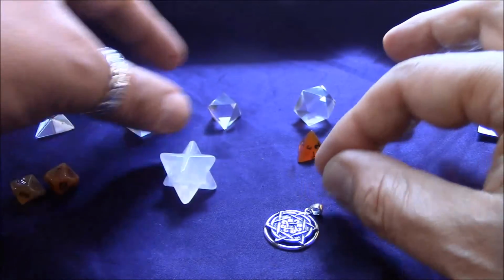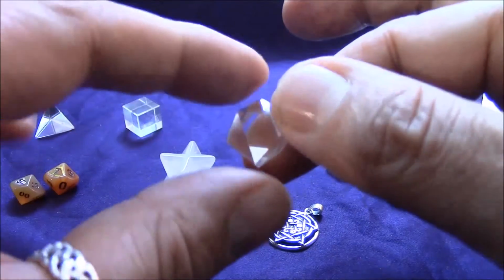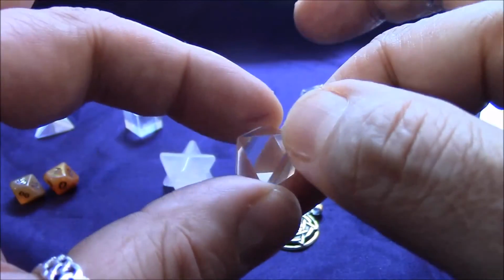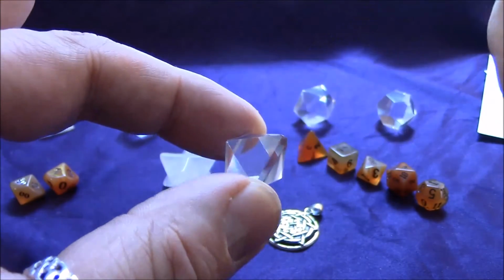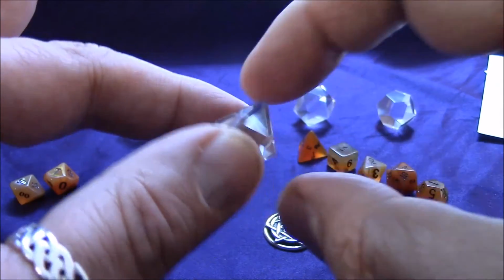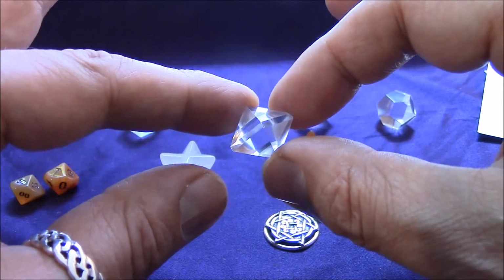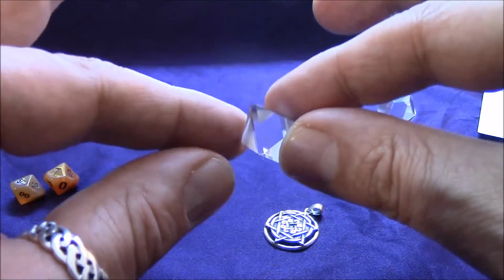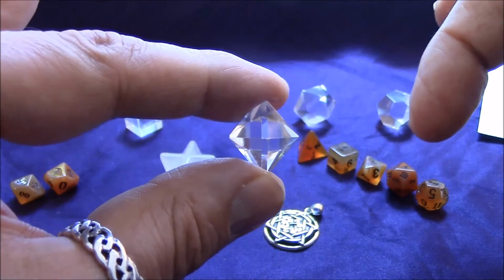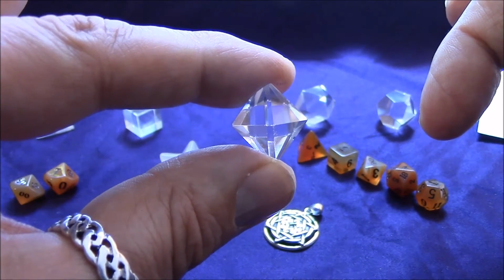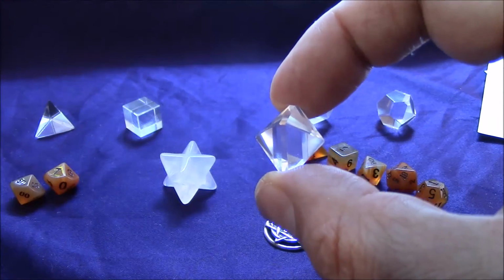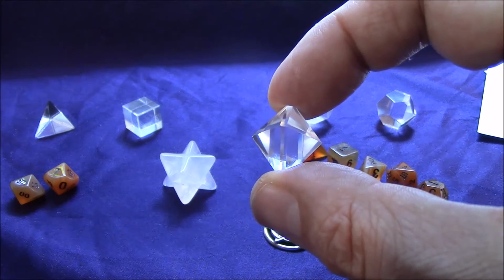Okay, the next one. This one's fun. Of course, top down, seen mine is slightly imperfect, but top down you can see that there are 6 sides on the planar sides, just as in the drawing. And when you look directly down through the top, see if I can get the camera to pick that up, you can see that there's a cube hidden inside of an octahedron, which is very cool. See that? There we go. So there's your cube hidden inside of your octahedron.